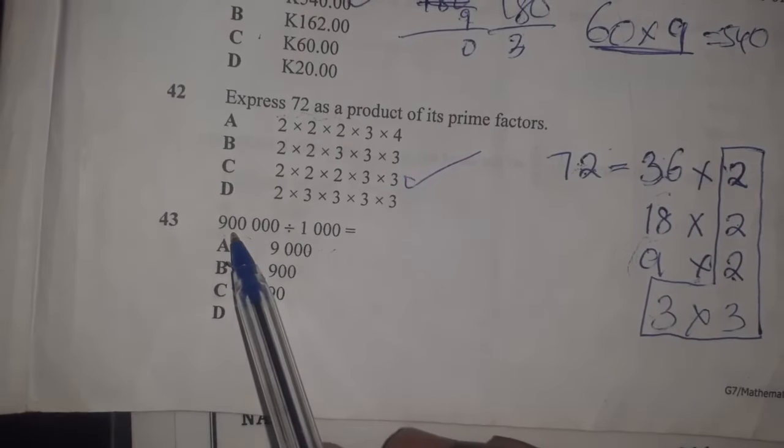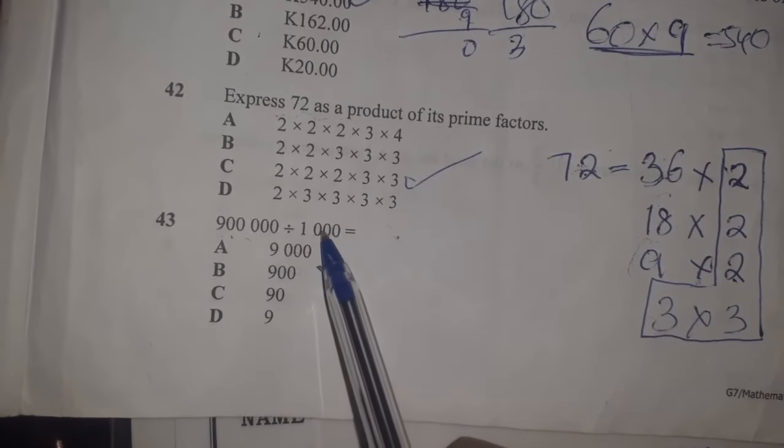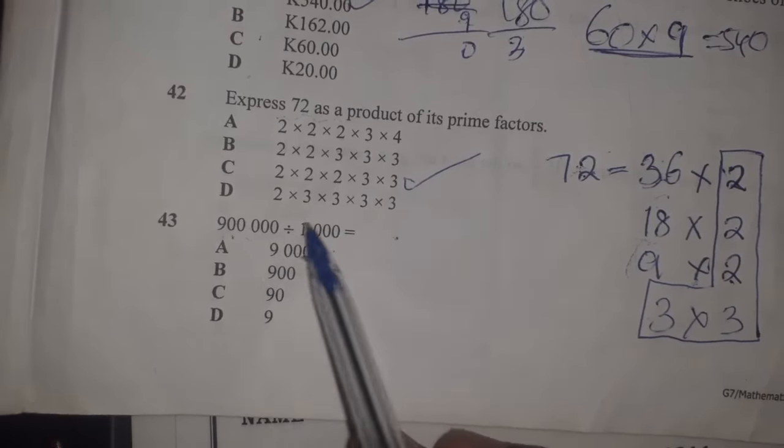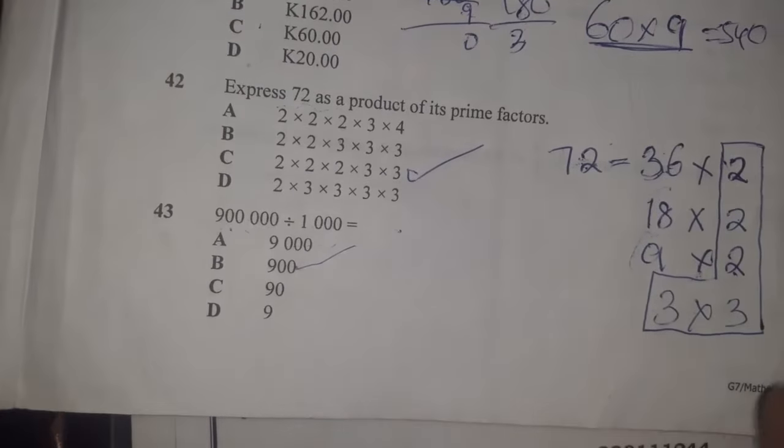Then 900,000 divided by 1,000. What do we get? So we knock out these zeros and also these ones. So B is our answer.